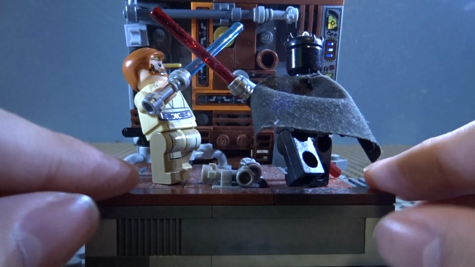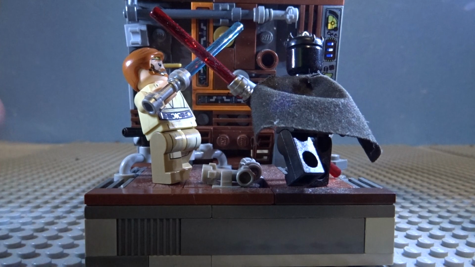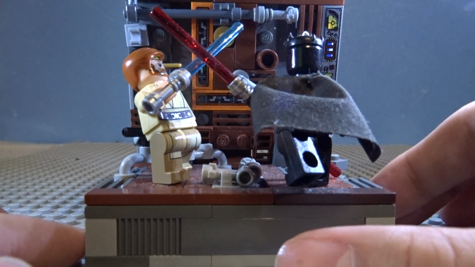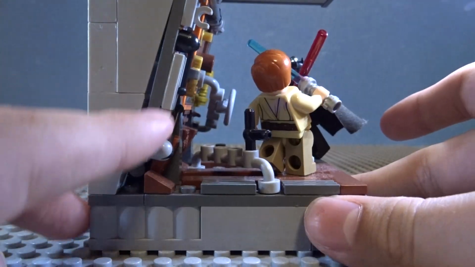This mock is loosely based after the scene in Season 5, Episode 1 of Clone Wars, where Darth Maul and Obi-Wan, along with Savage, are in that little tunnel. It's only loosely though, it's just kind of sort of inspired. But yeah, there's a lot of cool things going on here, so I'm just going to show you a couple of those. So first of all, I'm going to talk about this back wall over here.